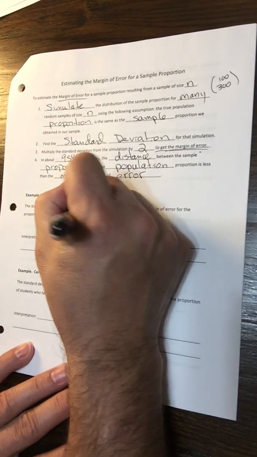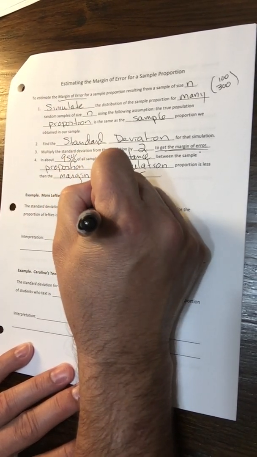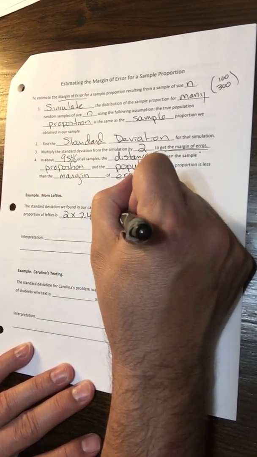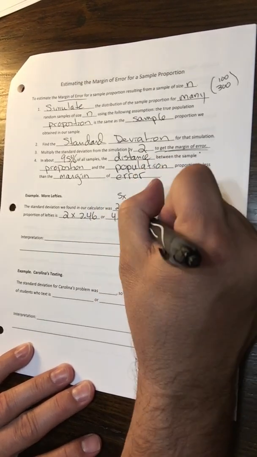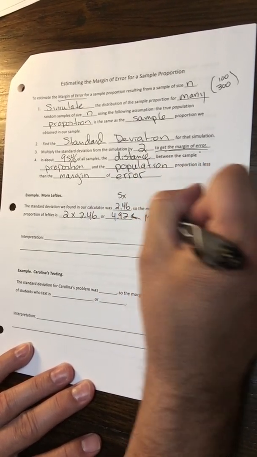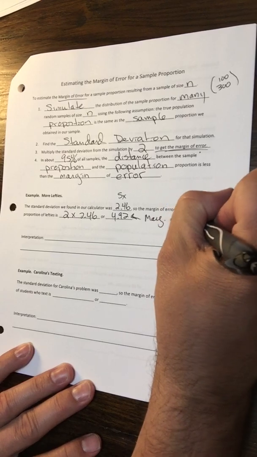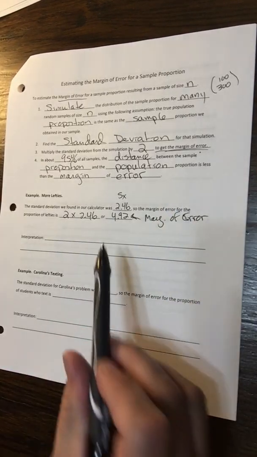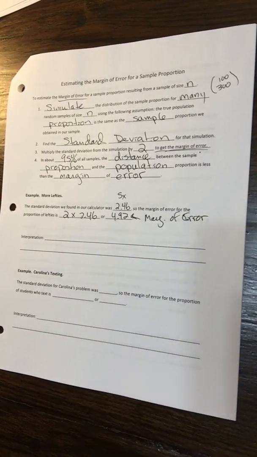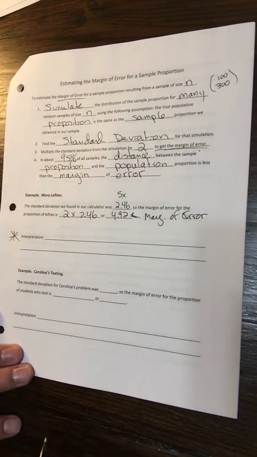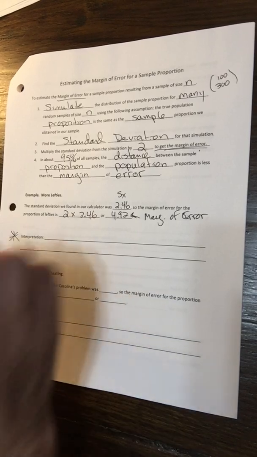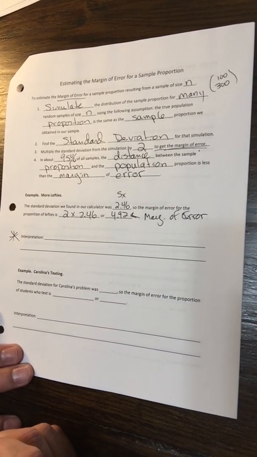You go 2 times 2.46, and you get 4.92. That is our first margin of error. 2 times the standard deviation from all of those simulations. Interpretation. Now this you're going to have to do as well. Multiply this by 2 and do an interpretation.